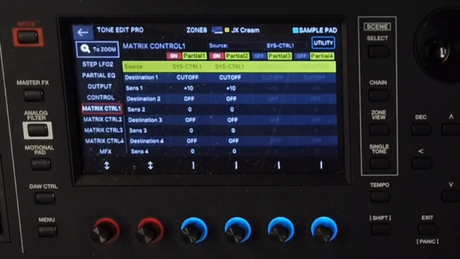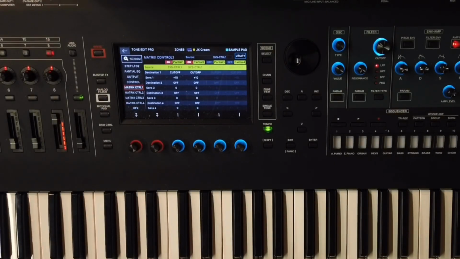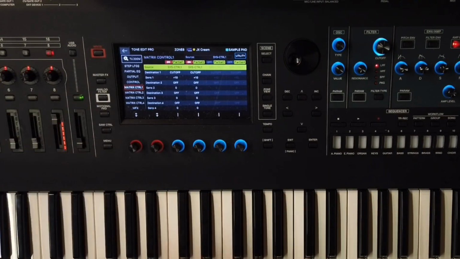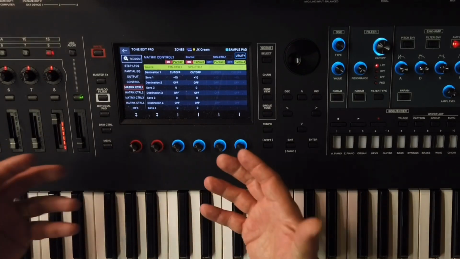And believe it or not, there were things like on my FA and even on the JDXA that I've got sitting to my left here, that were really frustrating to me because you can't do them. There's no matrix control over the SuperNatural Synth sounds.